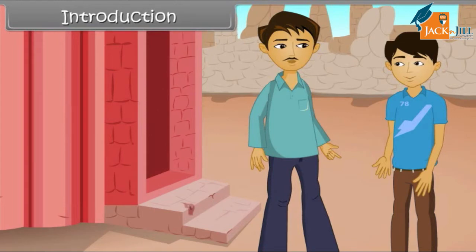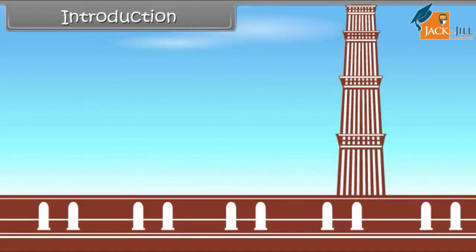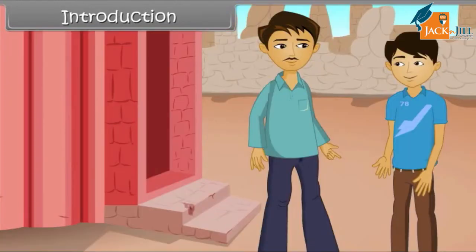Look son, this is Qutub Minar. You know how high it is? No. Okay, I will tell you. It is 72.5 meter tall. How can we find the height of any building? We can find its height using trigonometry. It is a branch of mathematics used to measure the sides of a triangle. Okay, can you tell me more of this? Yeah, sure. In this lesson, you will learn how to solve geometrical problems including triangles.